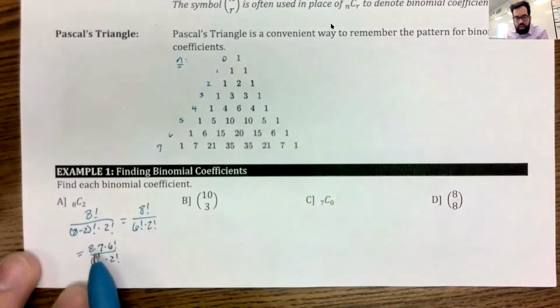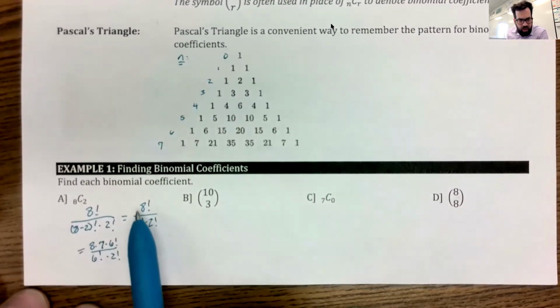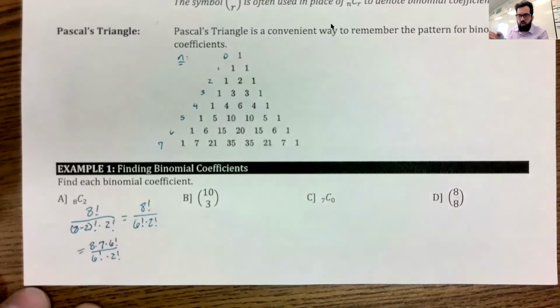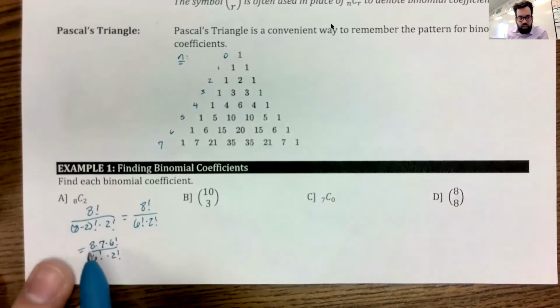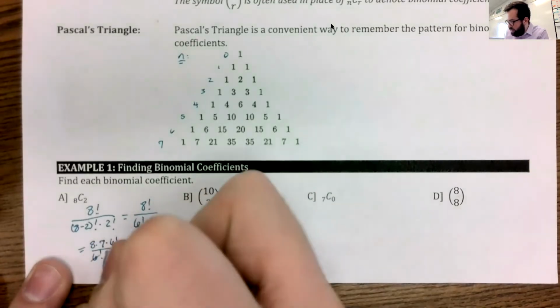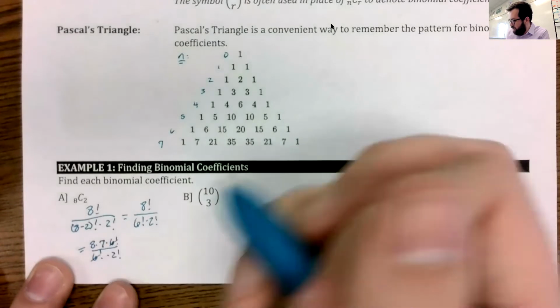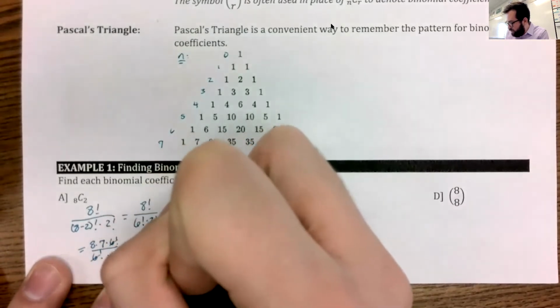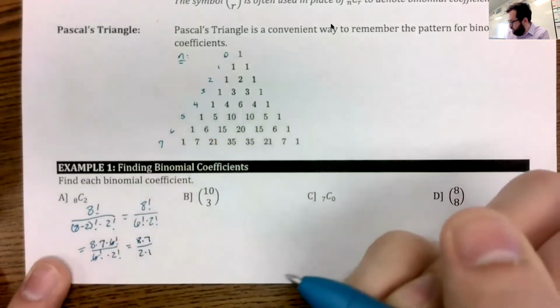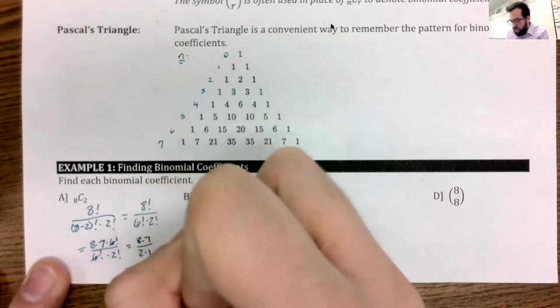The reason I did that is that 8 factorial is the numbers 8 all the way down to 1 multiplied together, and 8 times 7 times 6 factorial is the same thing. I wanted to write it that way so that the 6 factorials cancel and leave us with just 8 times 7 over 2 times 1. If we multiply that out, we get 28.